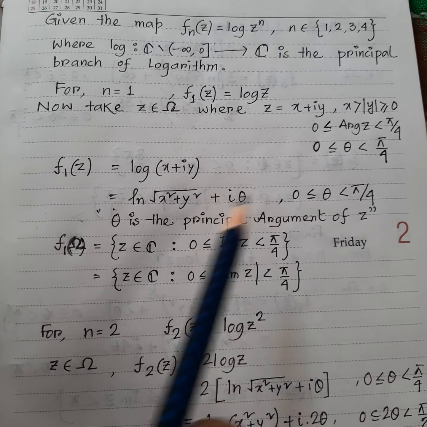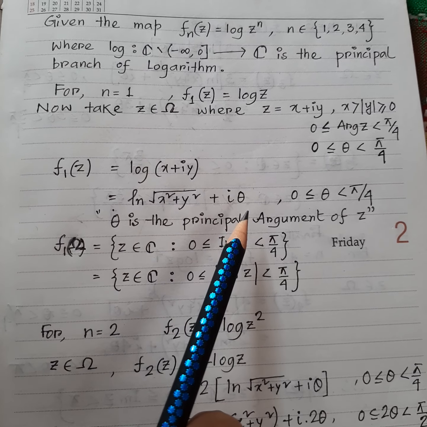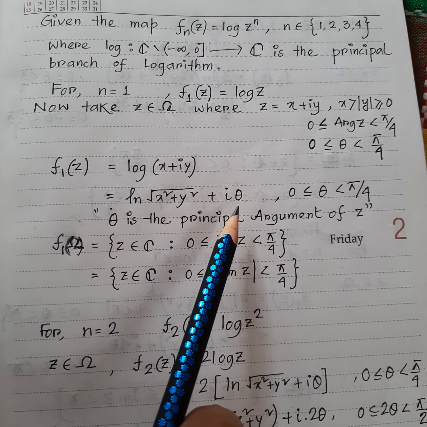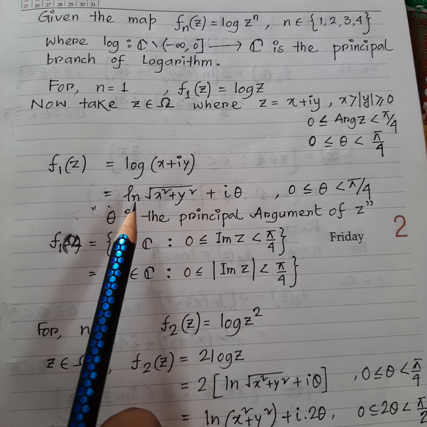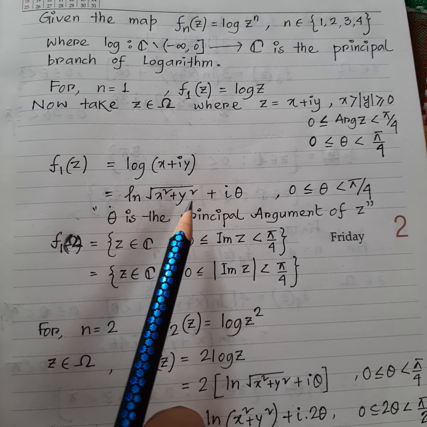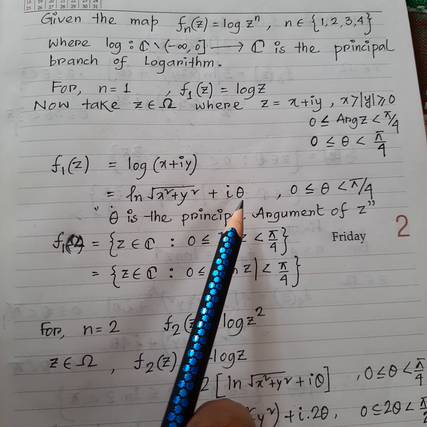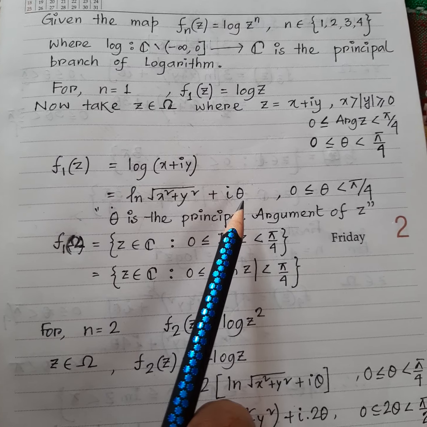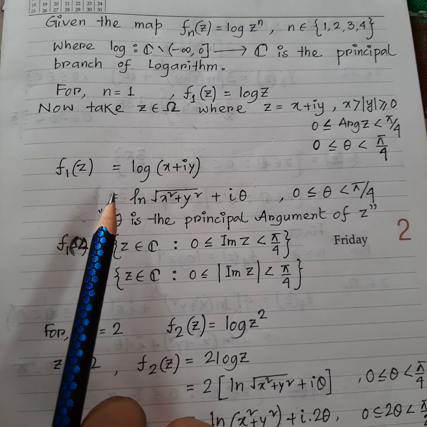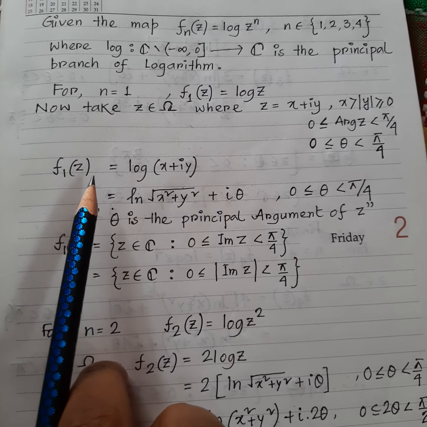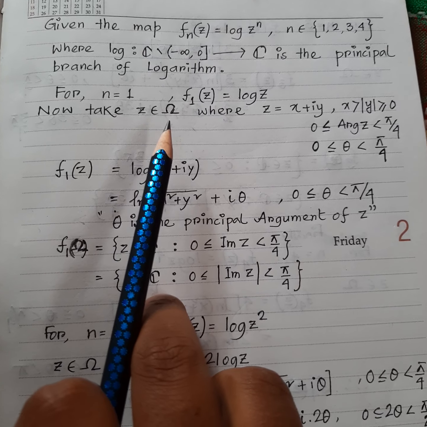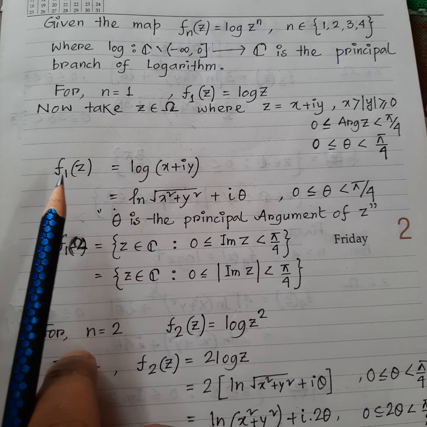So this is also a point in the finite complex plane, where ln root over x square plus y square is the real part and theta is the imaginary part, which is the image of the point z taken from Omega under f1.